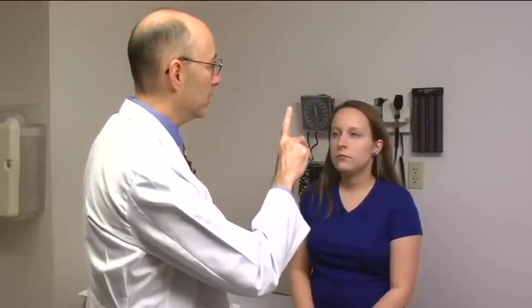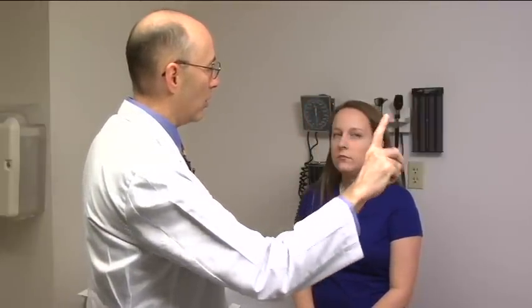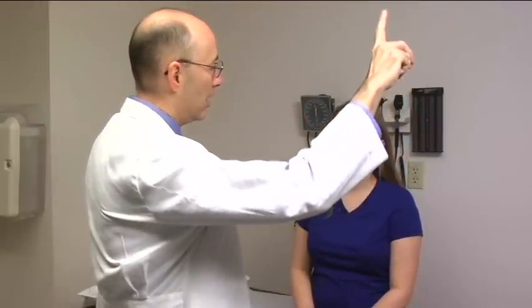Next, we're going to check cranial nerves 3, 4, and 6 together as we do eye movements. Have the patient look at your finger and make a big H with your finger, looking all the way to the side, up, down, back over, up, and down. Remembering that it's cranial nerve 6 that moves your eye laterally, cranial nerve 4 that moves it down and in, and everything else is cranial nerve 3.